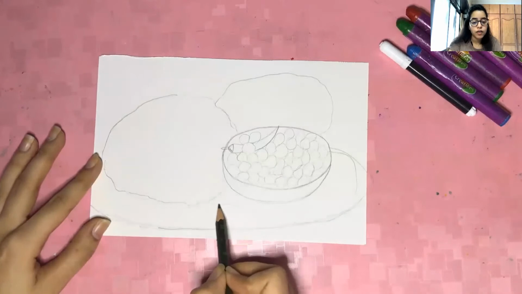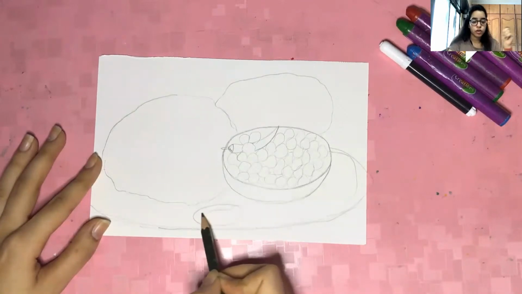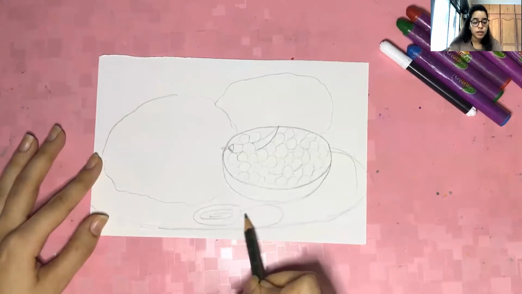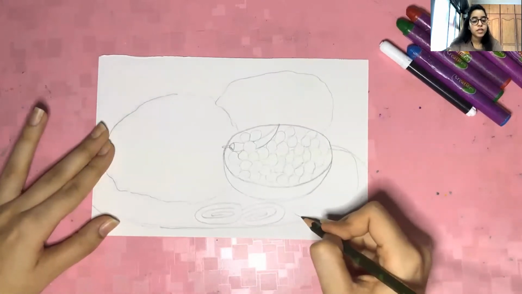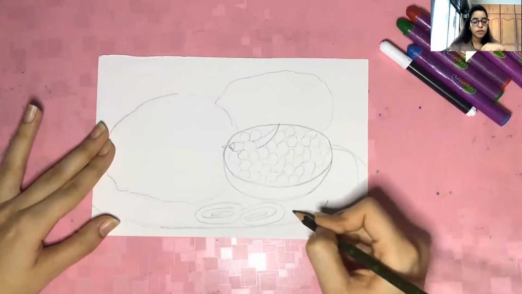So let's draw the onion first. We first draw an oval shape. That's an oval shape. And now inside this oval shape, we are going to quickly draw a spiral. And the same next to it as well. And then a slight piece of lemon. So that's the first bottom curve that I give.